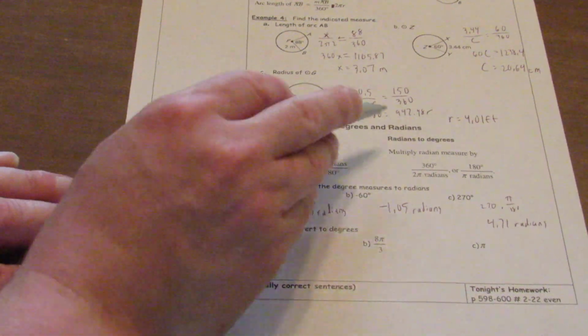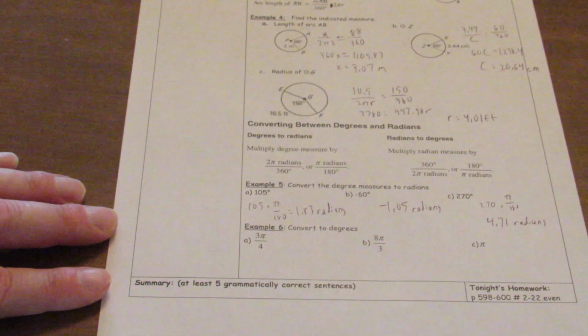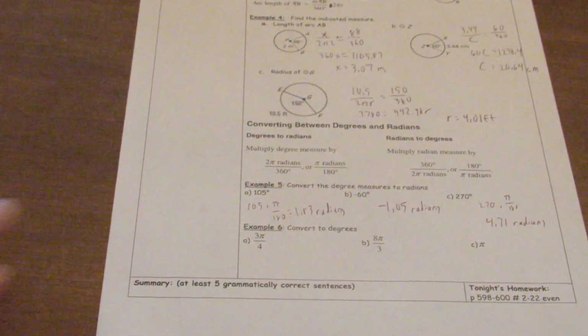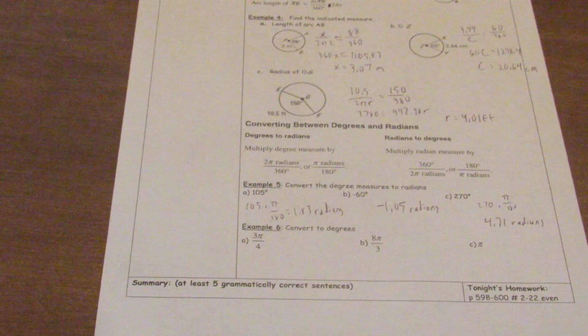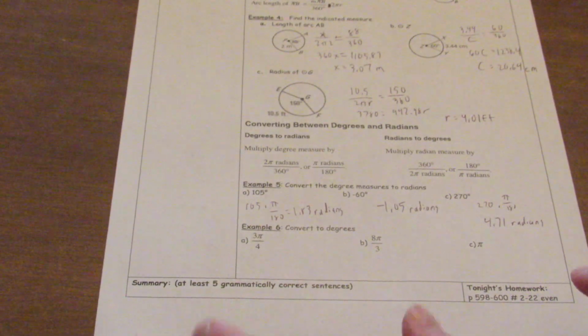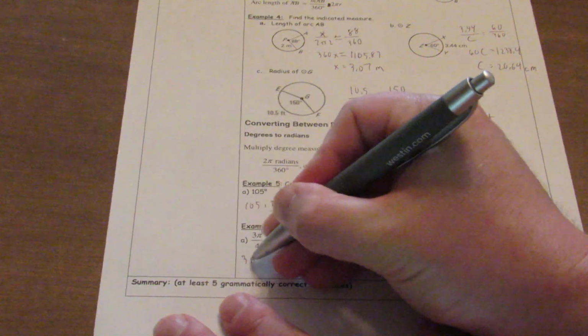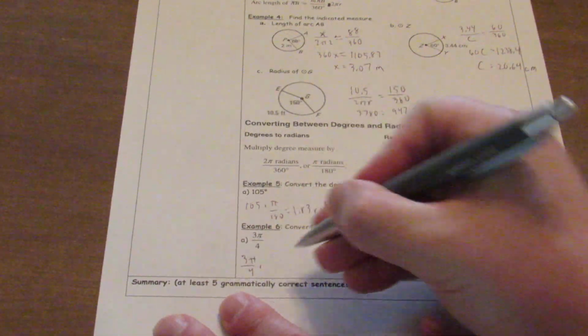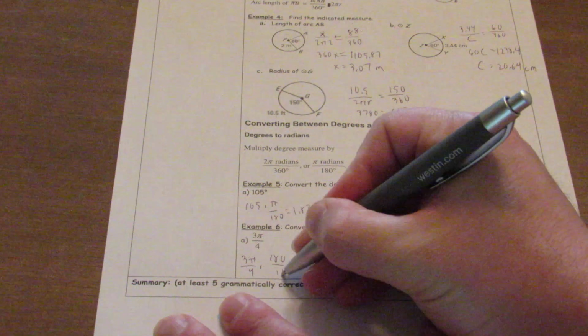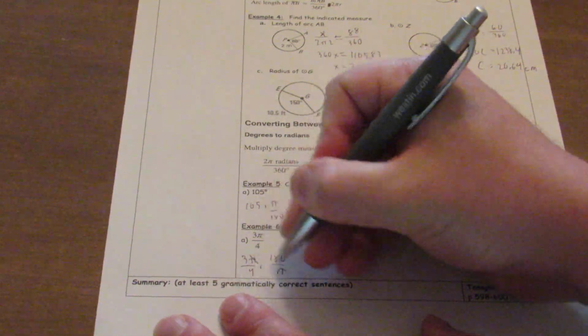So now I'm doing radians to degrees. I'm flipping my fraction. Okay? And one of the nice things here is the pi now goes on the bottom, so it's just going to cancel out. When I have 3 pi over 4 times 180 over pi, the pi's cancel.